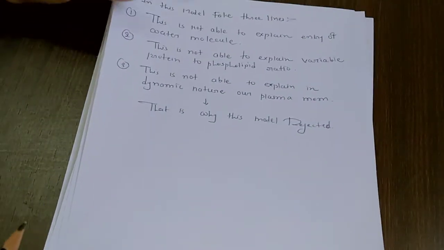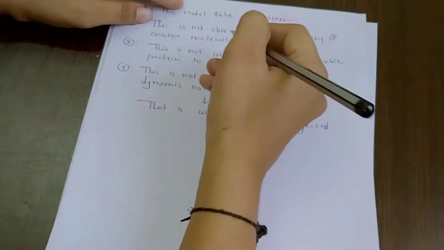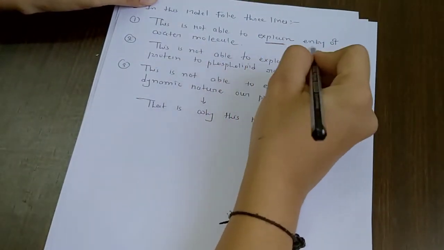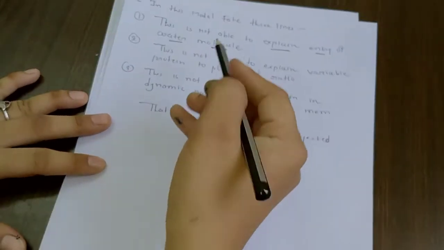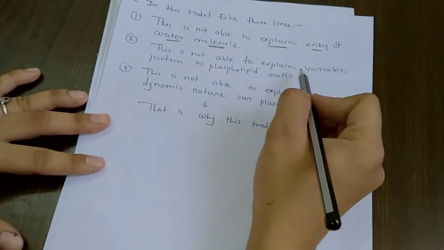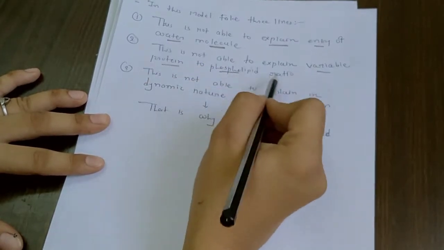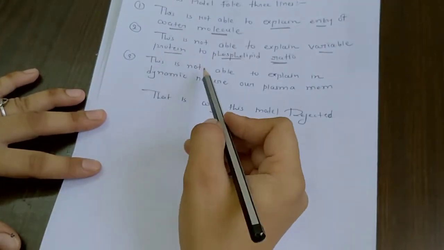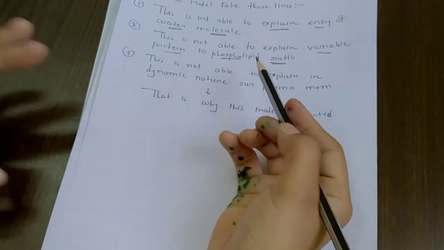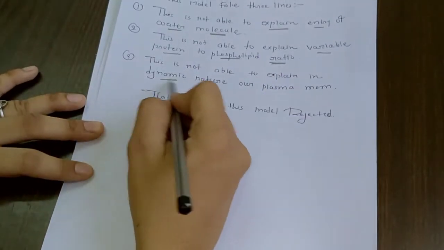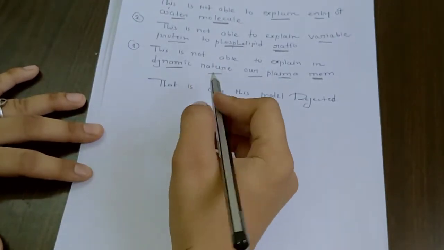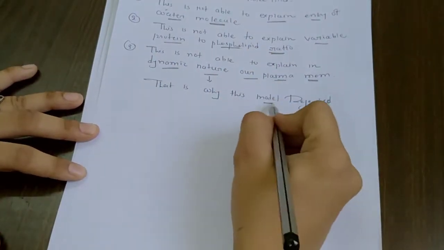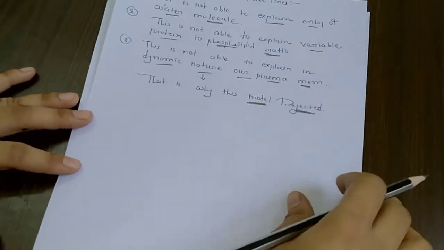In this model, first, it is not able to explain the entry of water soluble molecules, right? Second, it is not able to explain the variable protein to phospholipid ratio. And third, it is not able to explain the dynamic nature of our plasma membrane, right? That's why this model was rejected, right?